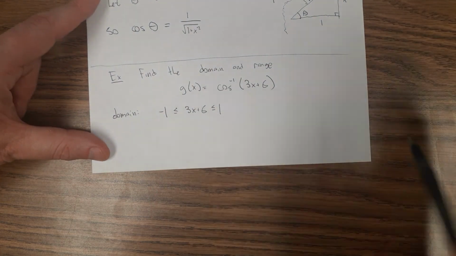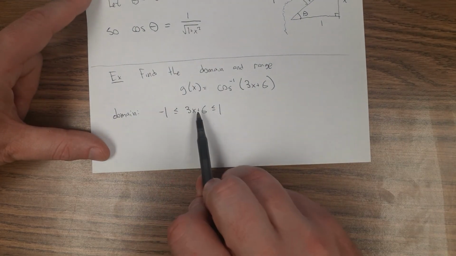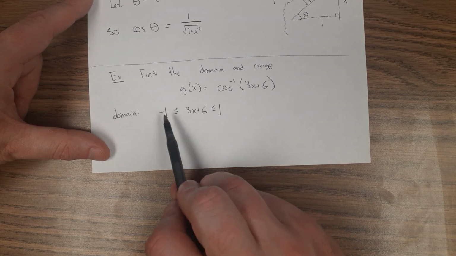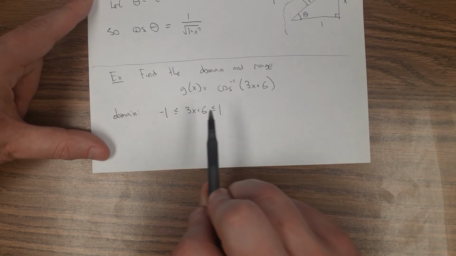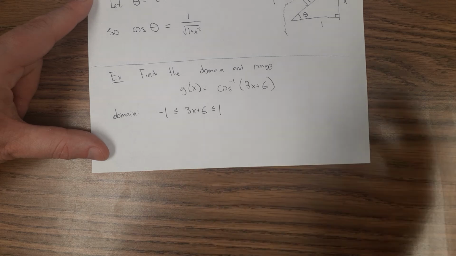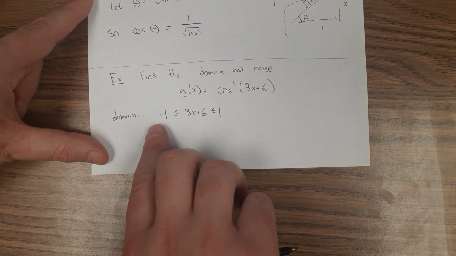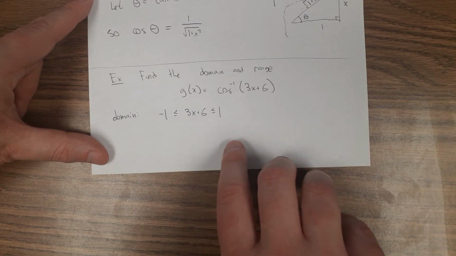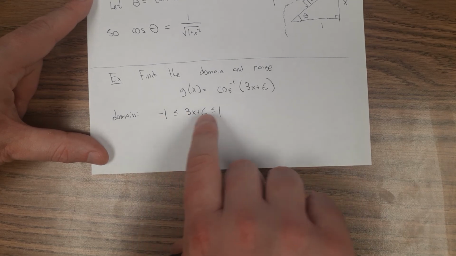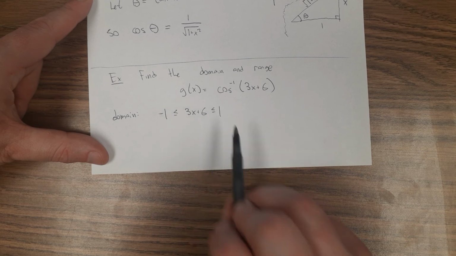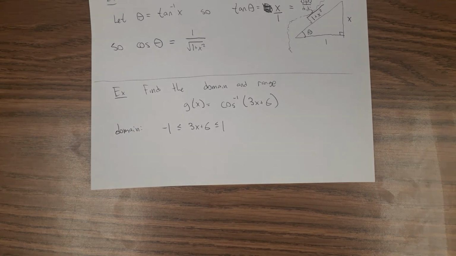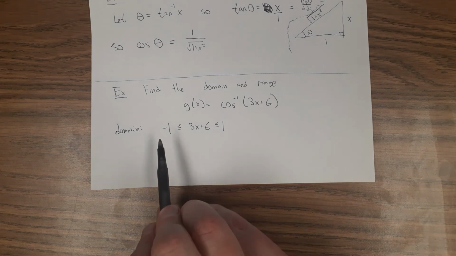So here I have one of these three-sided inequalities, so I'm allowed to do anything as long as I do the same thing everywhere. Or, you know, if I were to divide by a negative number or multiply by a negative number, then I would do it to all three things, and I would switch the directions of the inequalities. But I don't think I'm going to do that in this example.